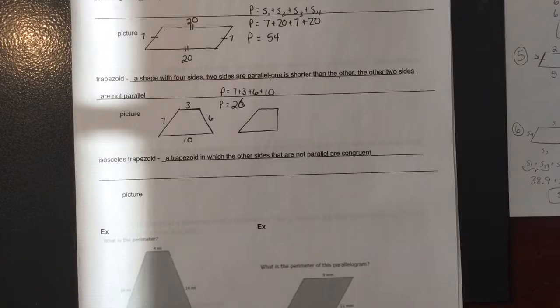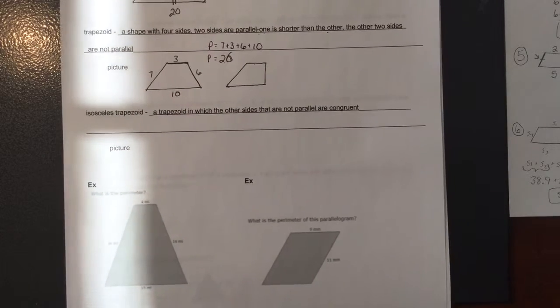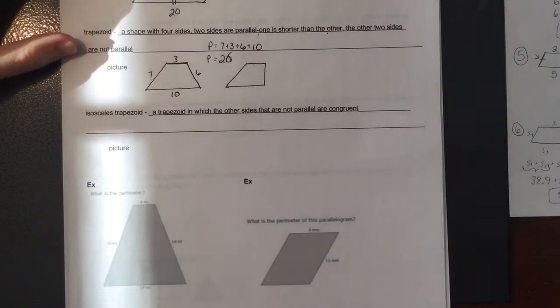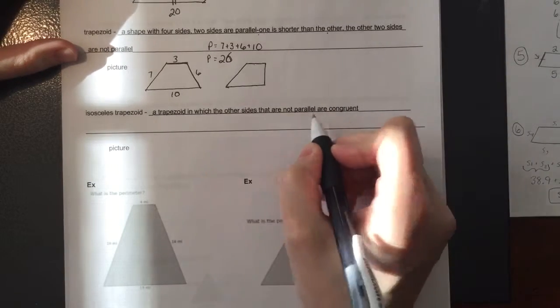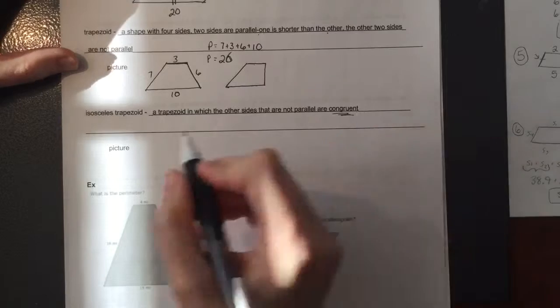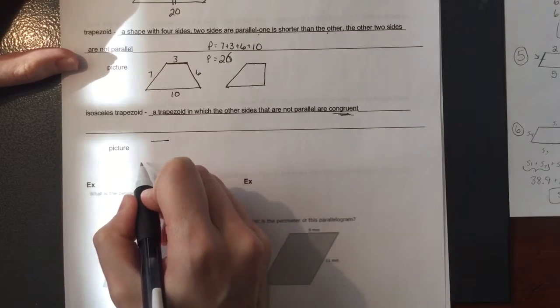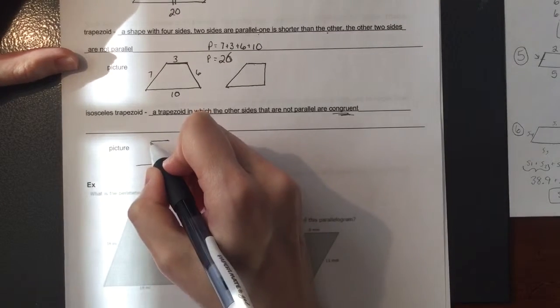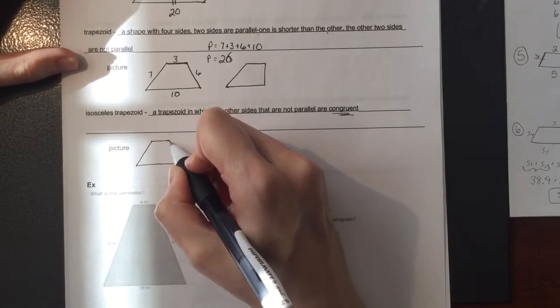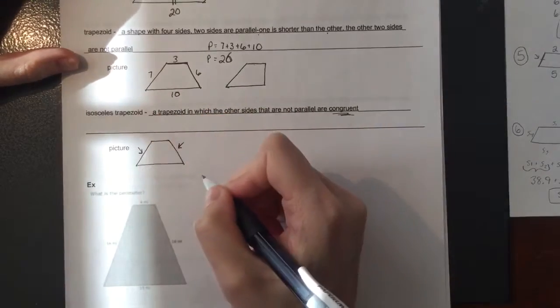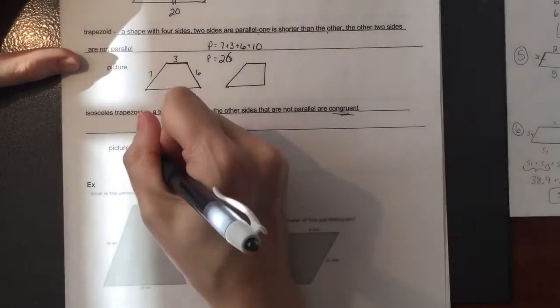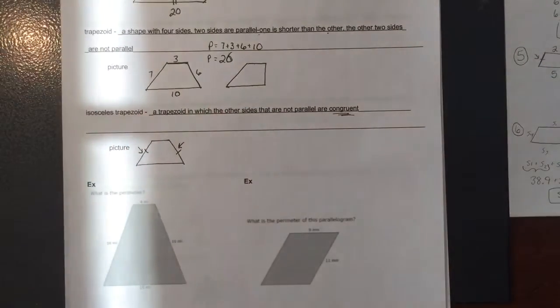And then they like to talk about isosceles trapezoids. When you're looking at an isosceles trapezoid, it's a trapezoid in which the other 2 sides that are not parallel are going to be congruent. So we still have those parallel sides that aren't the same length, but these 2 sides here, that side right there and that side right there, are going to be congruent. So we could put little tick marks there to show that they're the same.